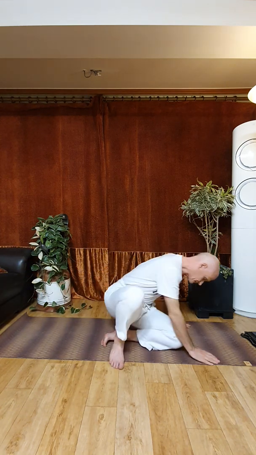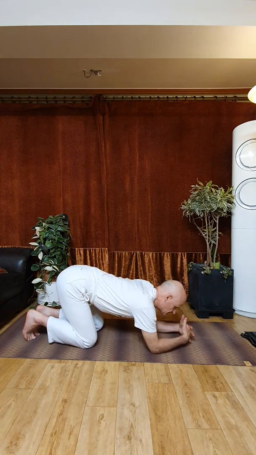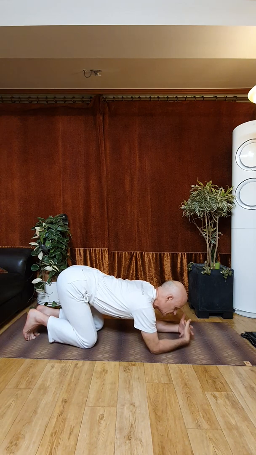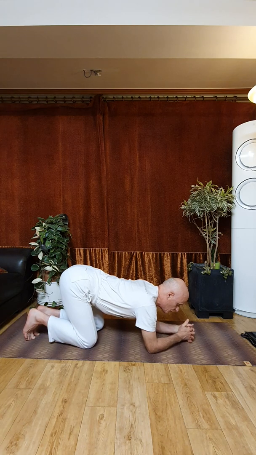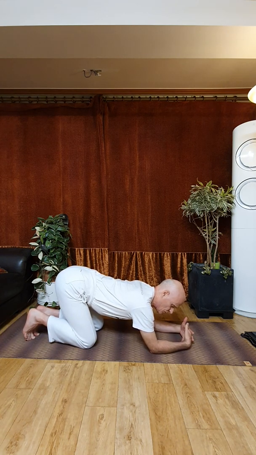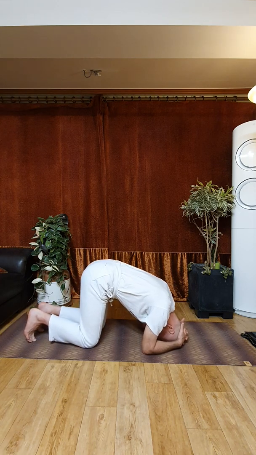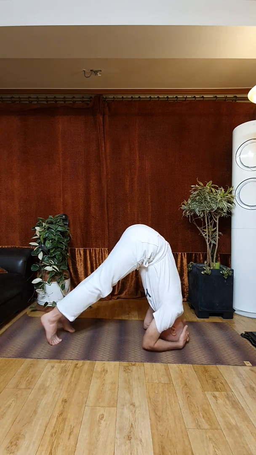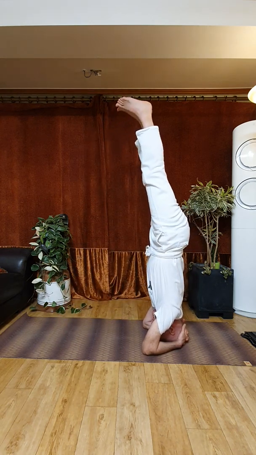Salamba Shirsasana. Salamba Shirsasana we will do from the side. We've done this a couple of times already, it's familiar. Interlock the fingers, clasp the fingers, don't spread the elbows. When you open the hands, the forearms are almost parallel. On the top of the head, the crown. And then we go into Salamba Shirsasana.